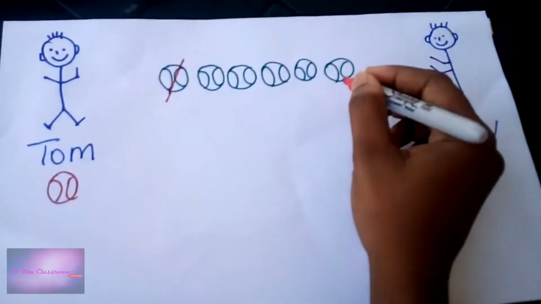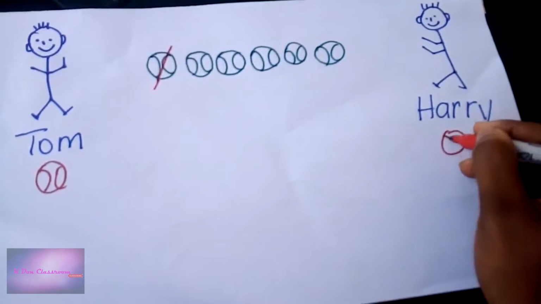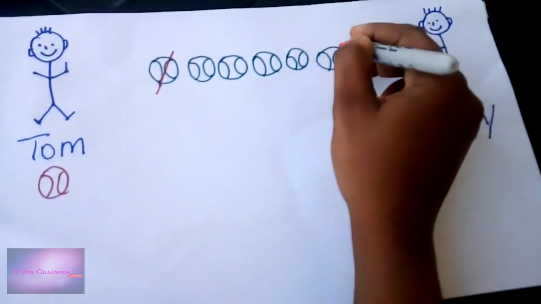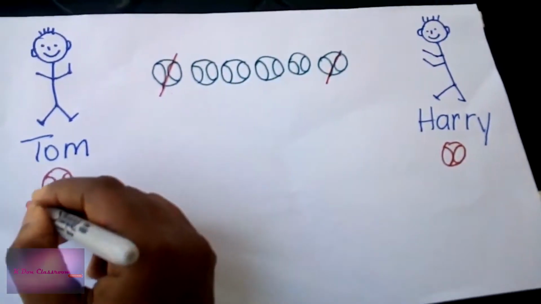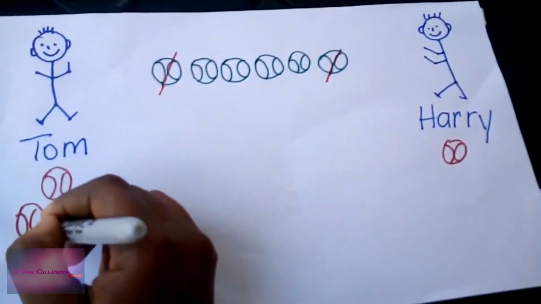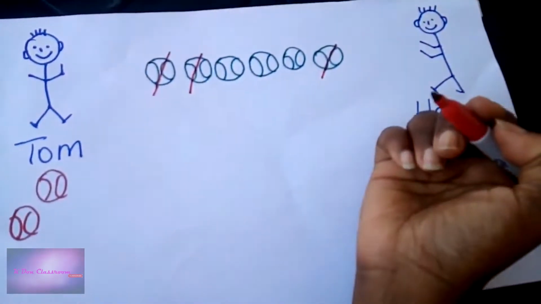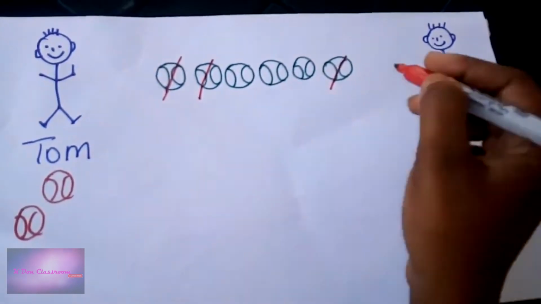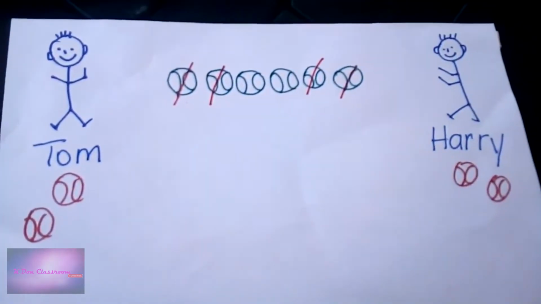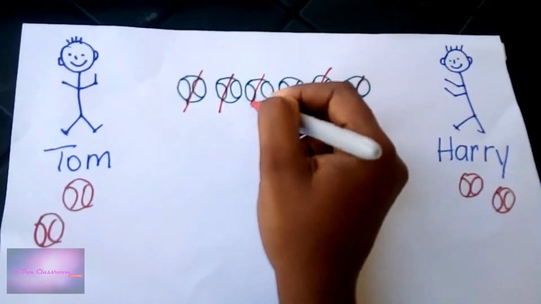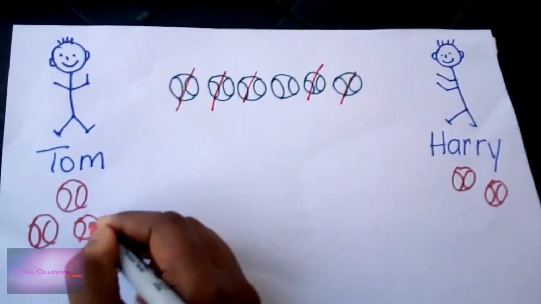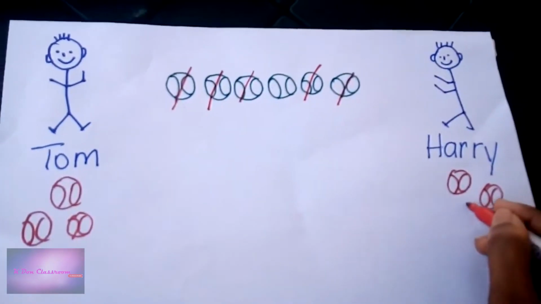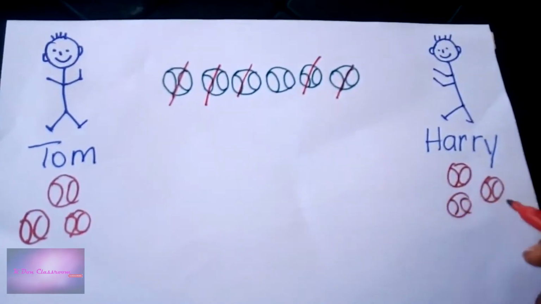I'm going to take another ball and give it to Harry. I will take one more and give it to Tom again. Take another one and give it to Harry. I will take one more ball and give it to Tom. And I will give another one to Harry.